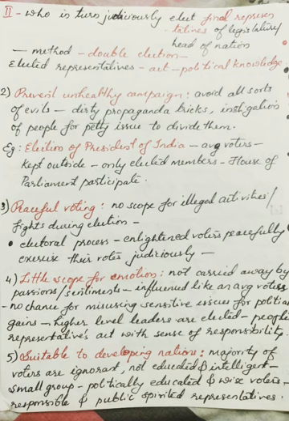Number 5, suitable to developing nation. In a developing nation, the majority of the voters may sometimes be ignorant, not educated and intelligent. Hence a small group of politically educated and wise voters elect responsible and public spirited representatives. So this is all about the methods of election with their features.